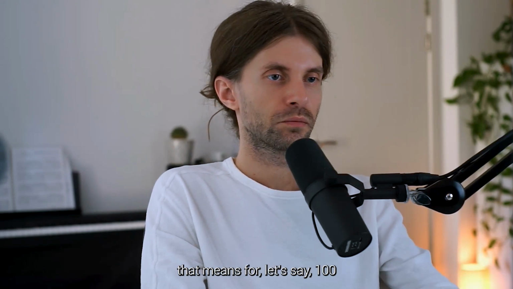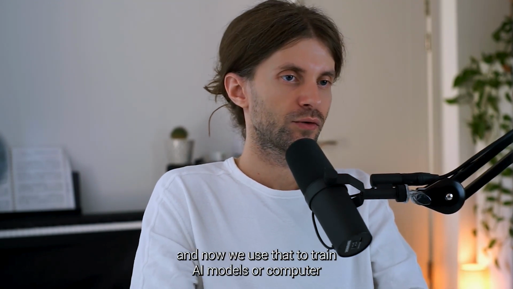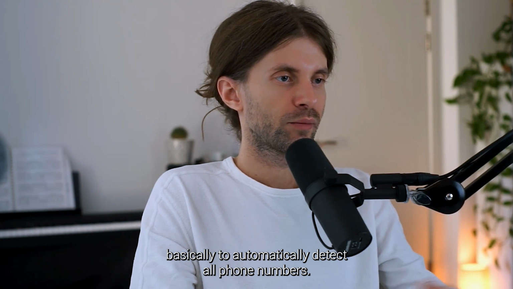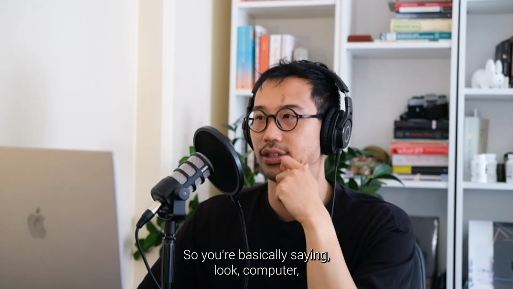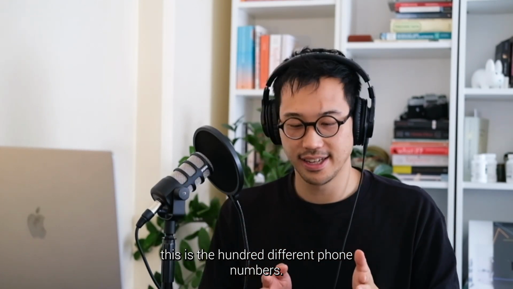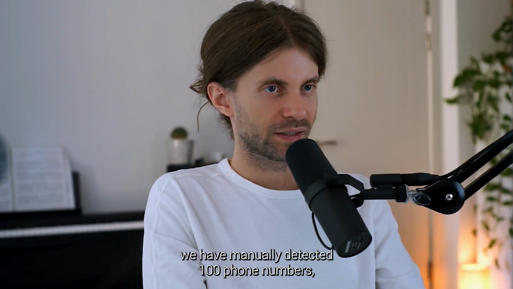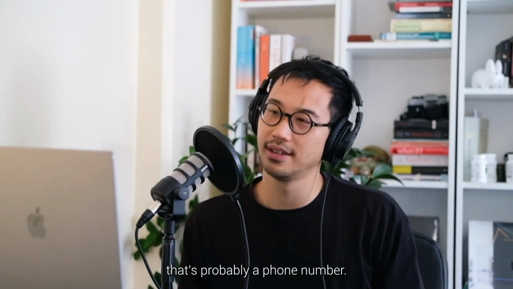That means for, let's say, 100 phone numbers, we have manually detected 100 phone numbers. Yes. And now we use that to train AI models, so a computer basically, to automatically detect all phone numbers. I see. So you're basically saying, look, computer, these are the 100 different phone numbers, and these are the variations. Just learn it. And if you see anything similar come up in the future, that's probably a phone number.